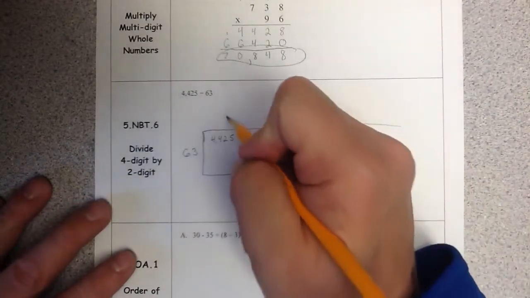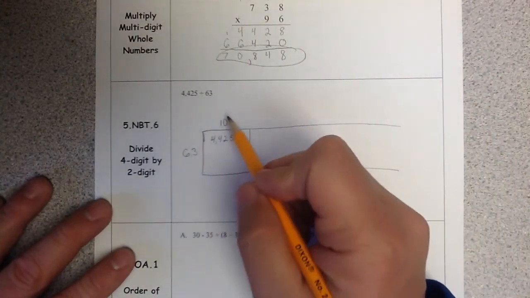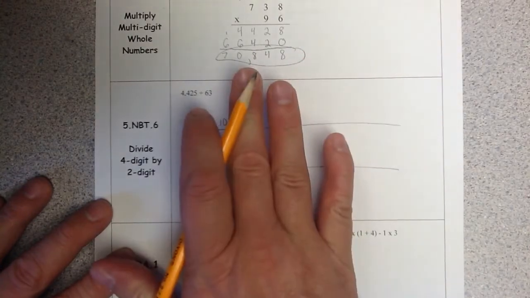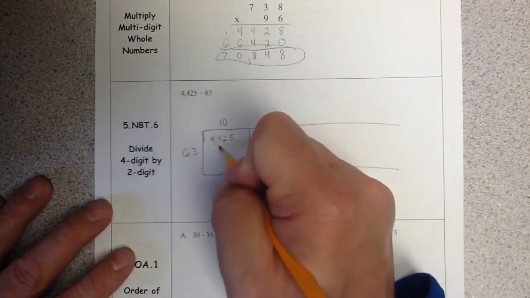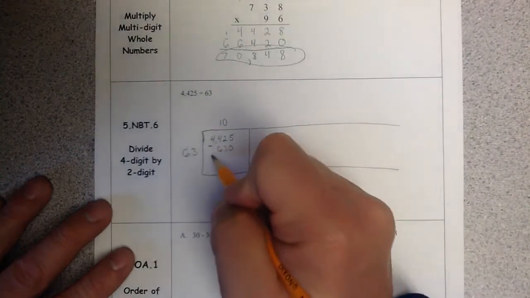So for example, I'm going to use the number 10. So now I'm going to take 63 multiplied by 10. Now when I multiply by 10, the digits just simply shift one place value to the left. So that would be 630. So I'm going to subtract that.